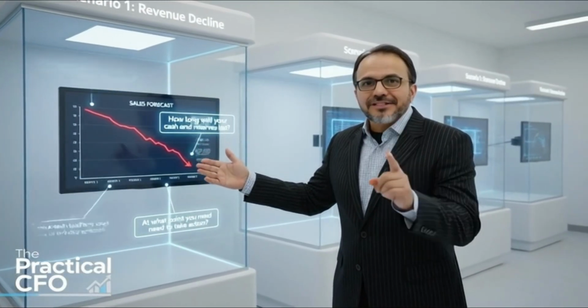If any one of these scenarios breaks your business model or depletes your resources critically, congratulations, you found a vulnerability that needs attention. And that's not bad news. That's extraordinarily valuable strategic intelligence while you still have time to act.